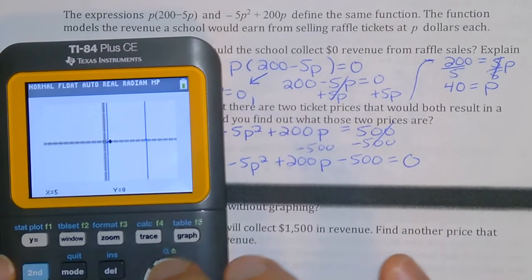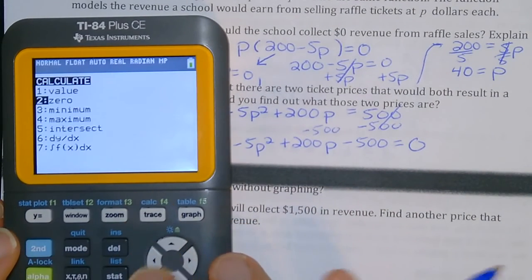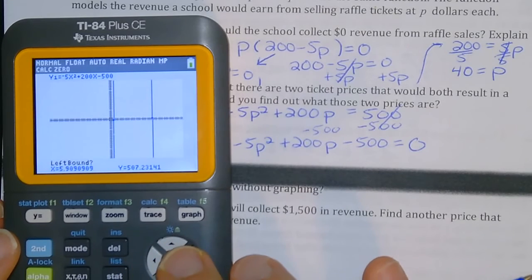So what I'm going to do again here is just calculate a 0. So press second, calculate, go to 0. And I need to go to the left of the 0.